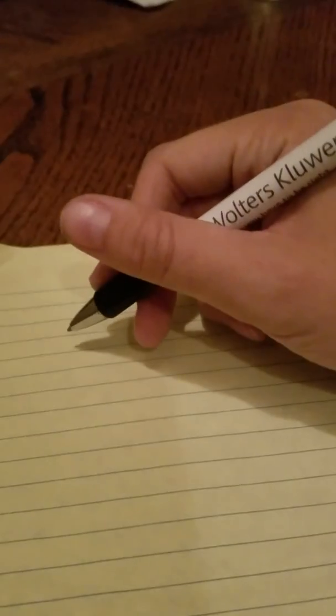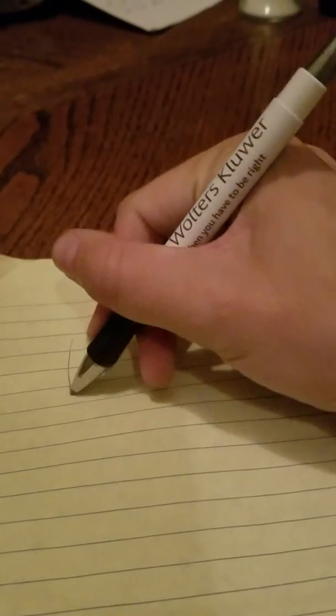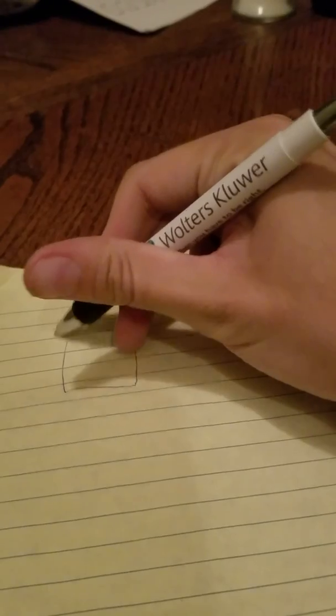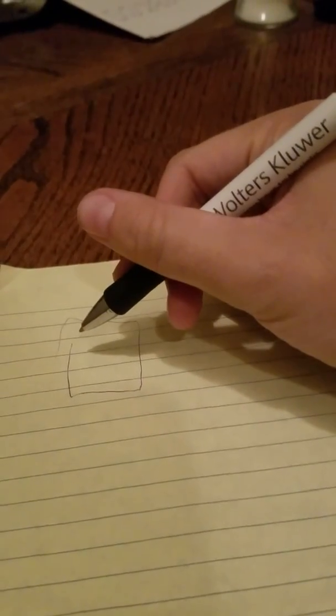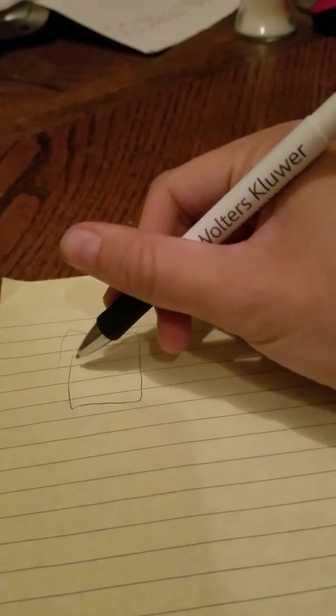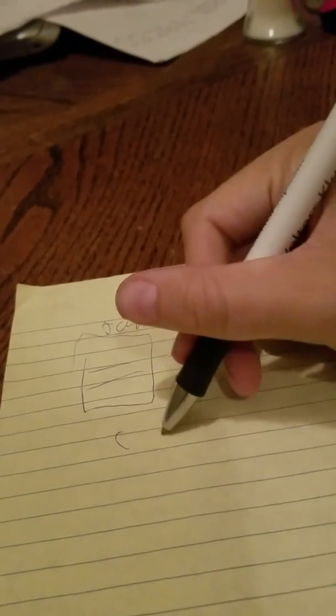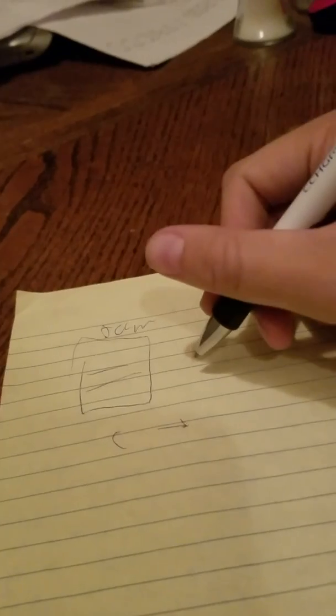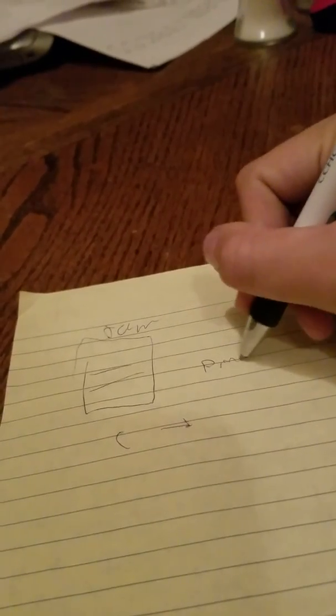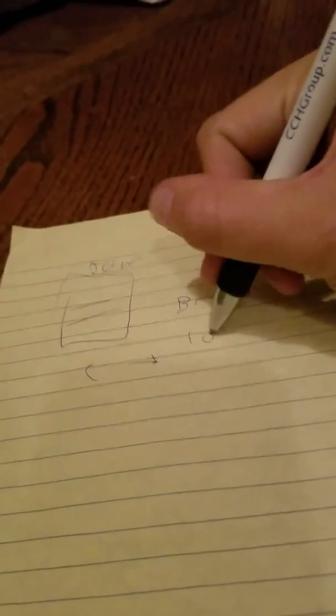So first, what does a program do? A program takes a little piece of code that you write in a human readable language, like Java or C, and then it converts it to binary code, which is a bunch of ones and zeros that the computer processes.